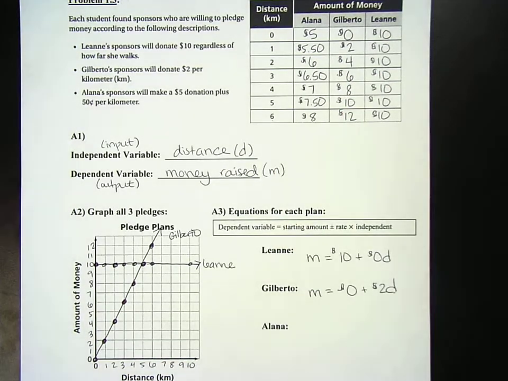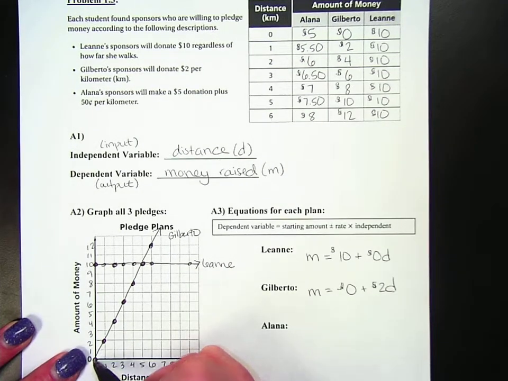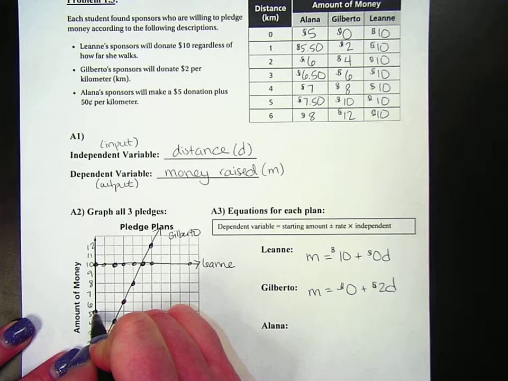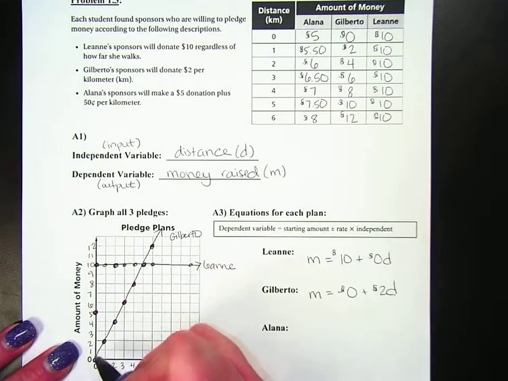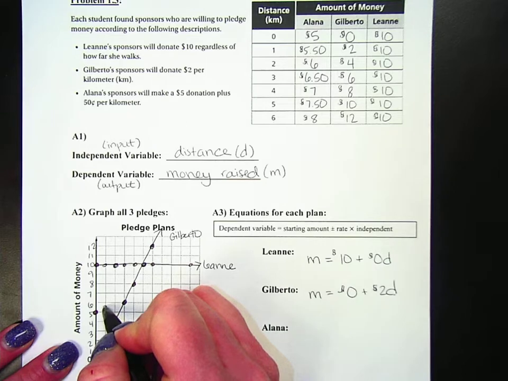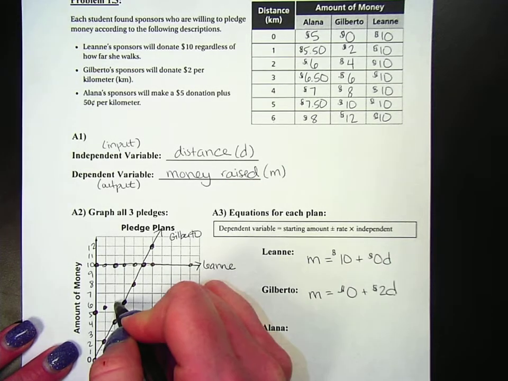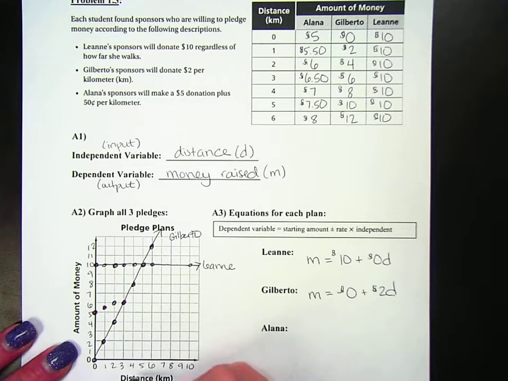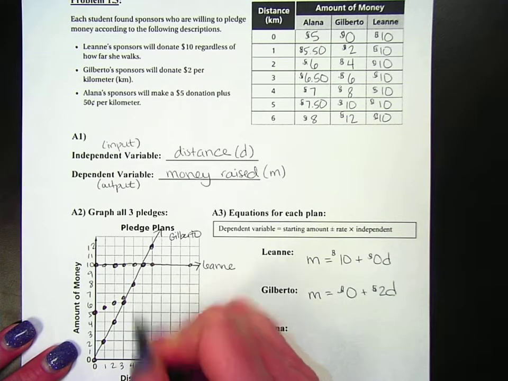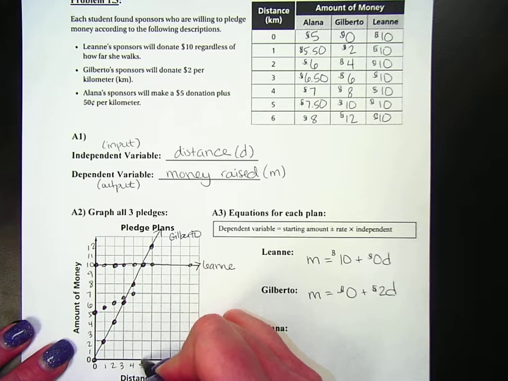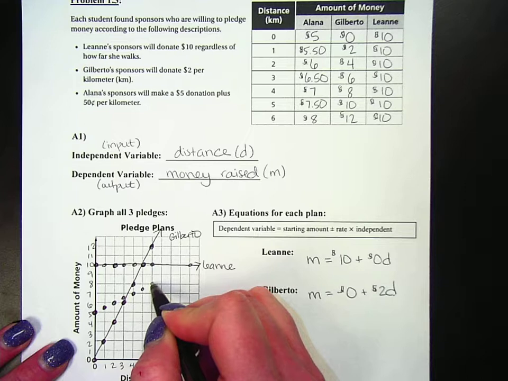Okay, so keep in mind she does start with more than Gilberto. So when she's at a distance of 0, she does get 5, but then her line's going to be a lot flatter. She only gets 50 cents per mile. So at 1, I'm going to be halfway between 5 and 6. At 2 miles, she's at $6. At 3 miles, she's at $6.50. 4 miles, $7. 5 miles, $7.50. 6 miles, $8.